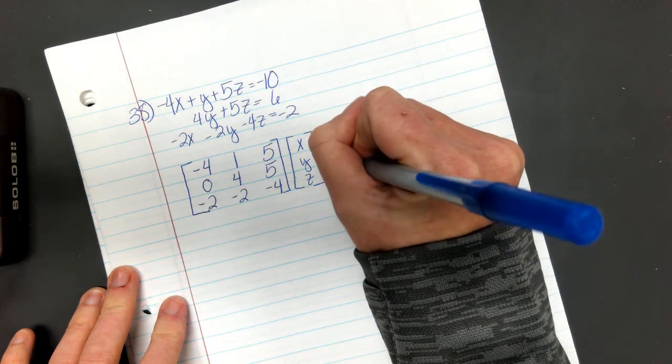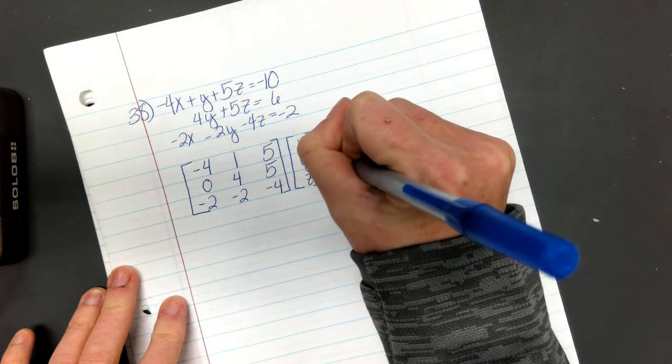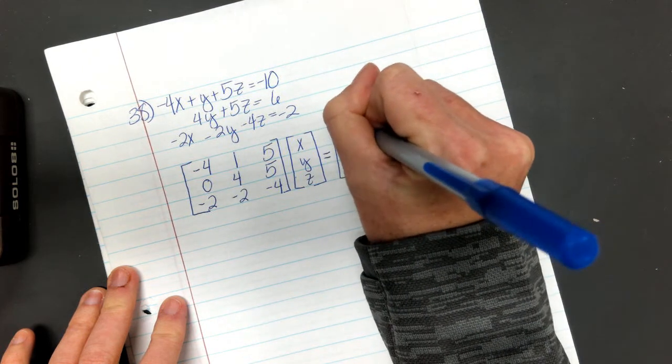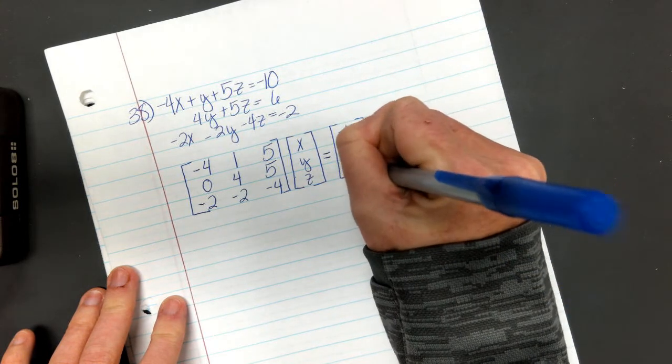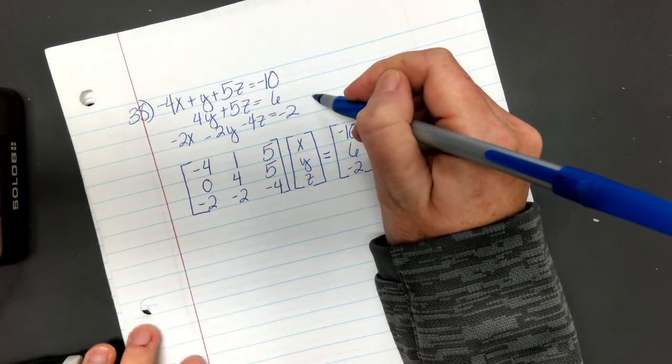All right, and then finally over here I'm going to have my constant matrix, and my constants for this one are -10, 6, and -2. So that's going to be these over here that do not have a variable with them. That's why we call them the constants.